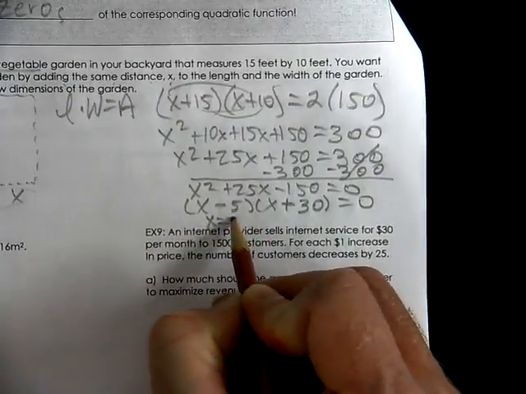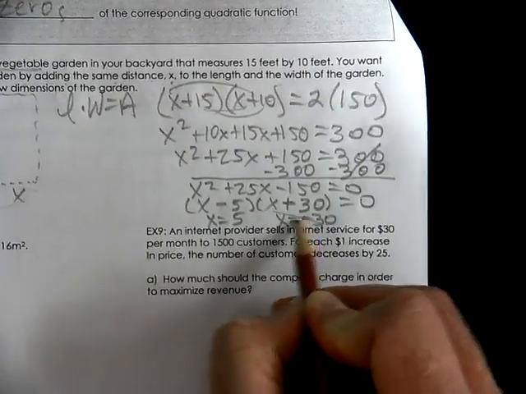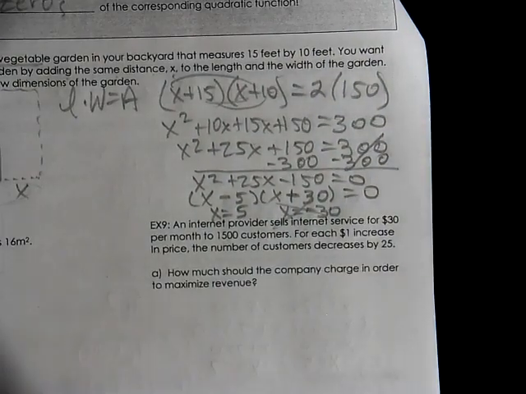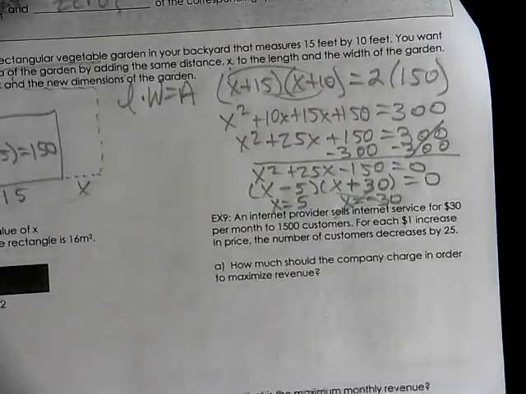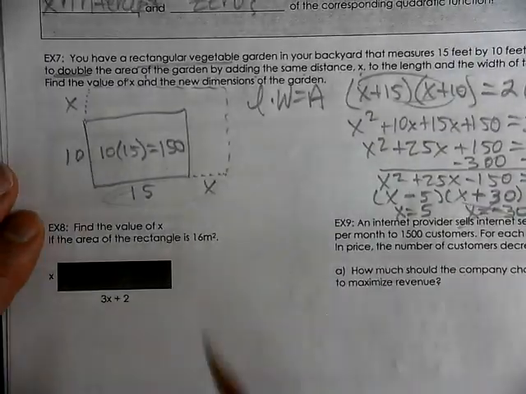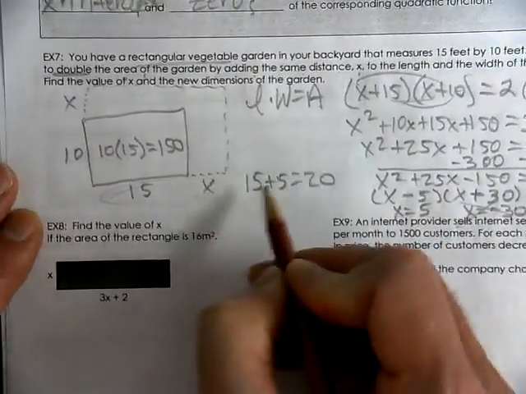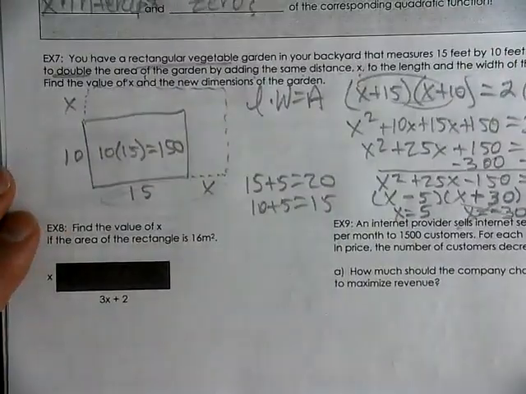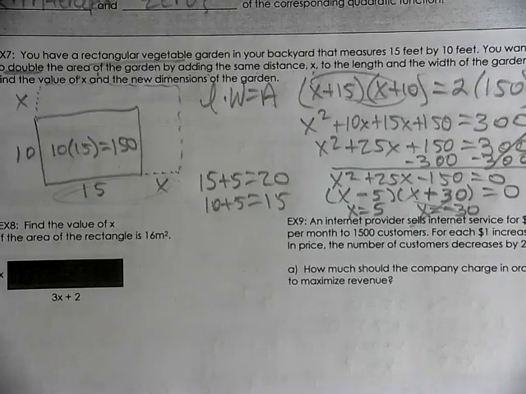So when I do my zero product property, I get 5 and negative 30. Well, my dimension's not going to be negative 30. It's going to be 5 that I'm adding to both dimensions. So if my x value is 5, my one is going to be 15 plus 5, and the other one's going to be 10 plus 5. Those are my new dimensions of my garden.